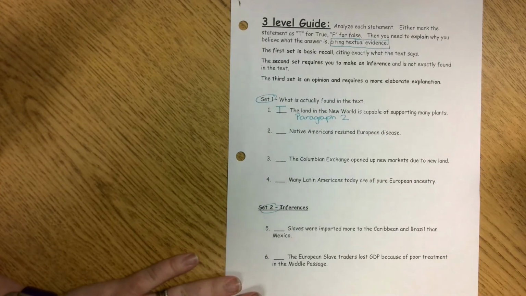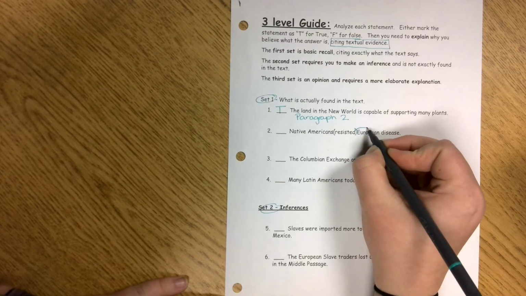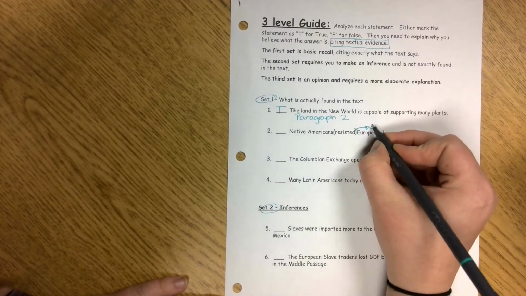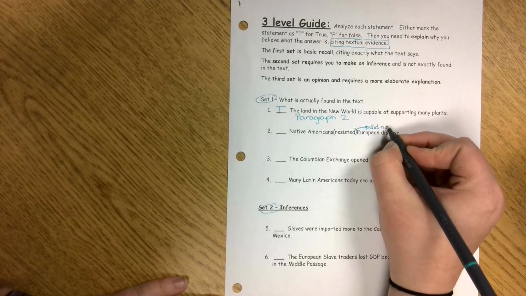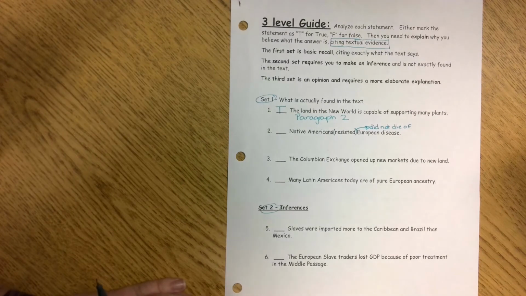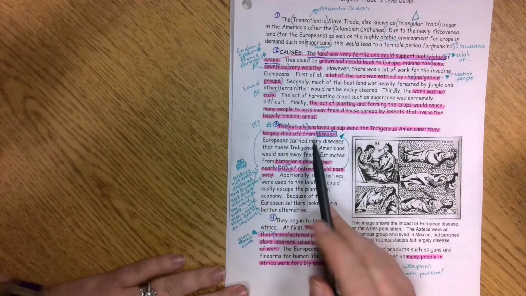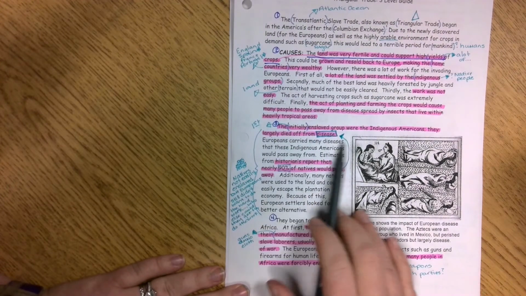Native Americans resisted European disease. So this word resisted, that meant Native Americans did not die of European disease. They did not get sick. All right, well, let's go look at our text. Paragraph 3, it's pretty much our first sentence.